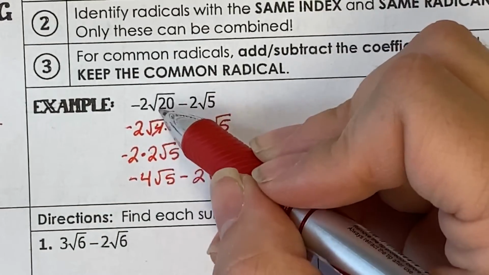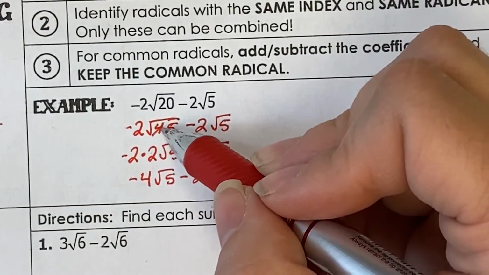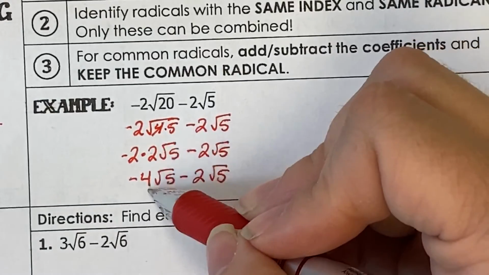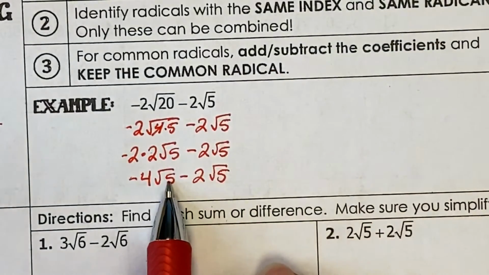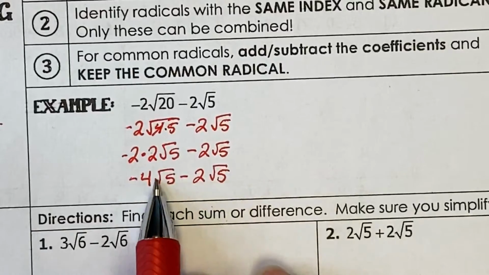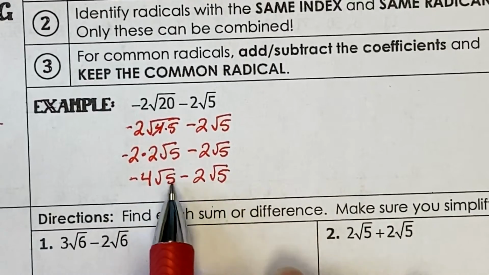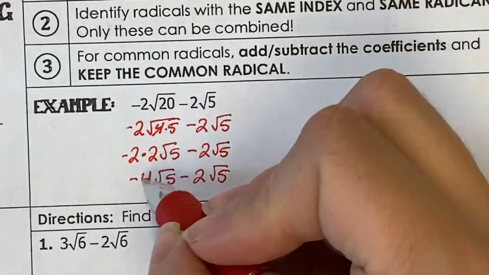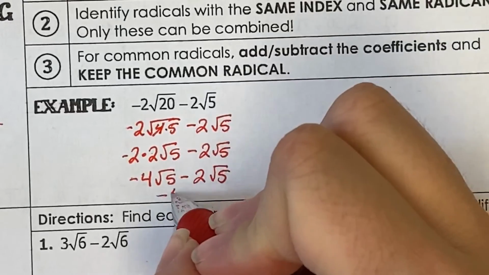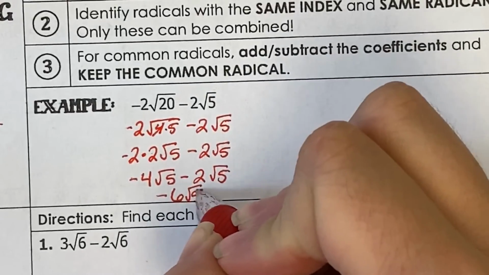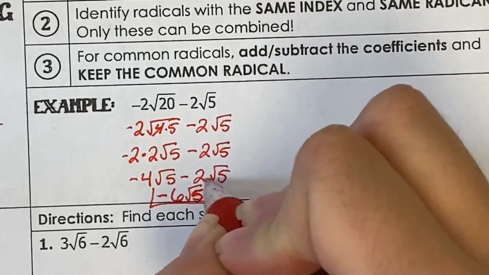The first term that we had, I simplified him by splitting him up into 4 times 5 and going from there. Now they both have a 5 and they both have a square root. So these are like terms because these guys match. So -4 minus 2 is -6 square root 5. And you're done.